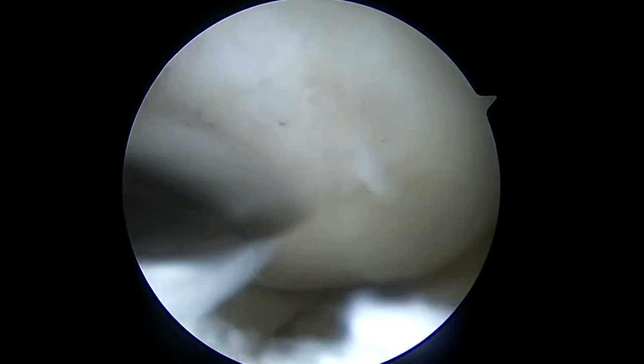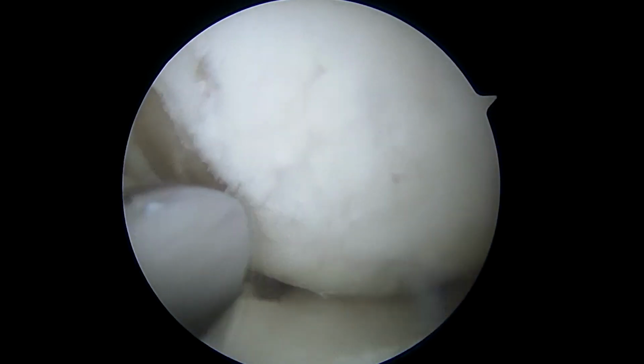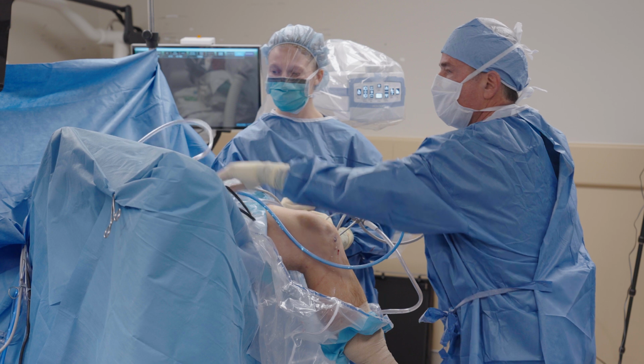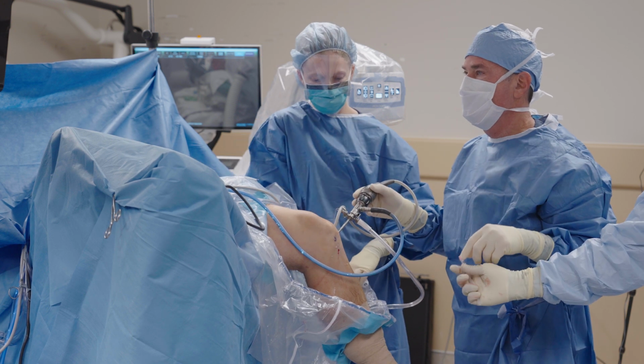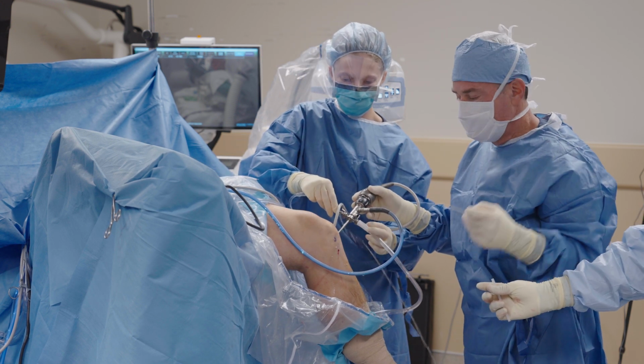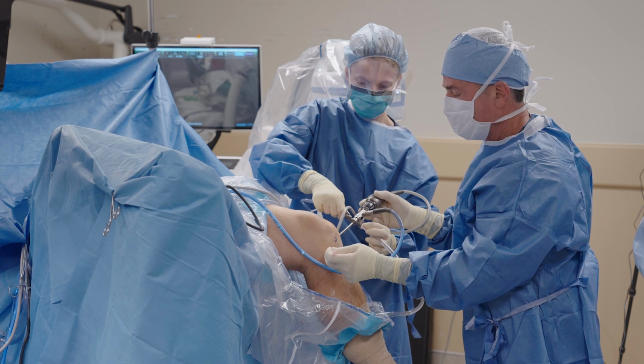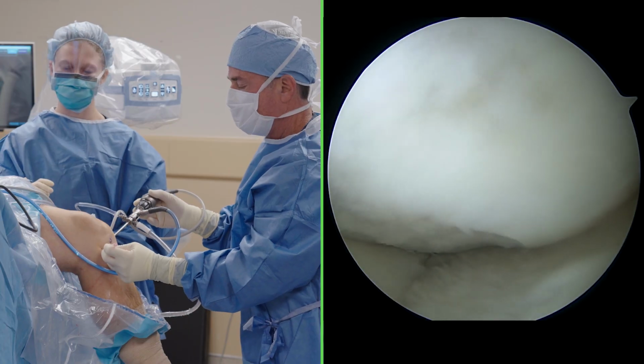So as I look at this, I'm planning out mentally as far as how many pins to use. I suspect I'll do 2 in the tibia and 2 in the femur, and I'll space them out about 1 centimeter apart. The other thing that I found particularly useful is to line up the intra-articular pathology with where I know the MRI findings are, just to verify and confirm.